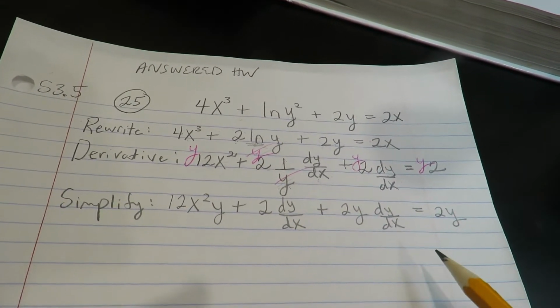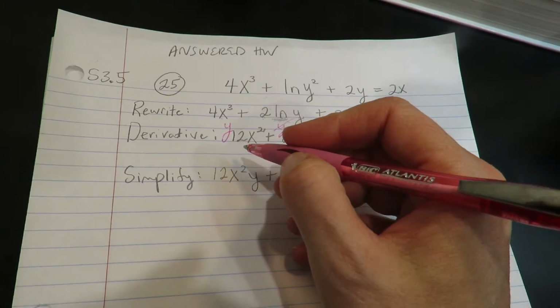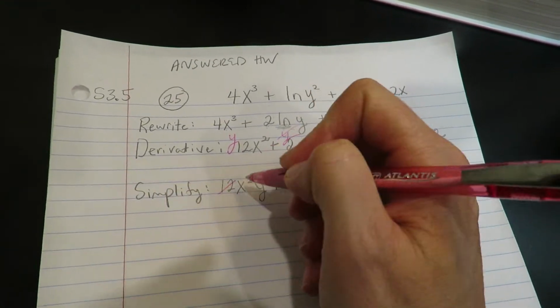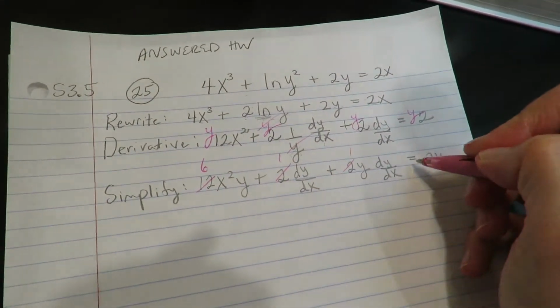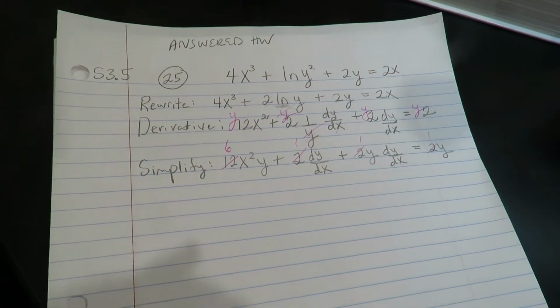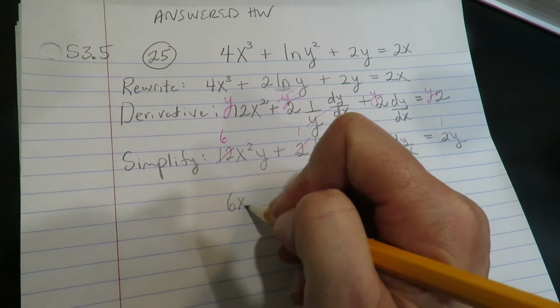And also, if you notice, you can reduce everybody by a 2. So let's go ahead and do that, because that's just less stuff. So if I divide this by 2, this is a 6. This will go away. I'm just dividing everybody by 2. All right, which just makes the problem less stuff floating around.